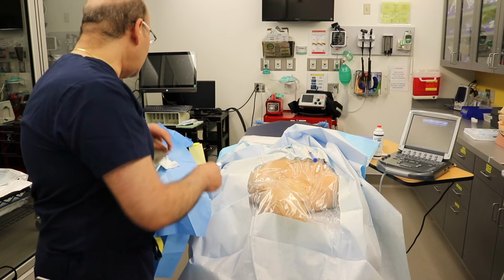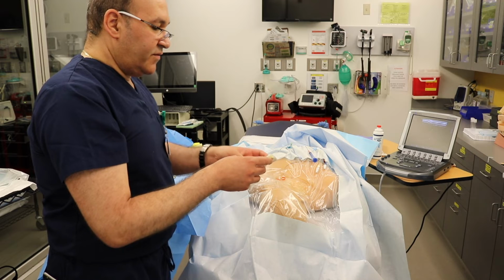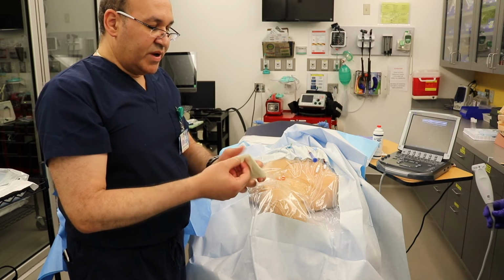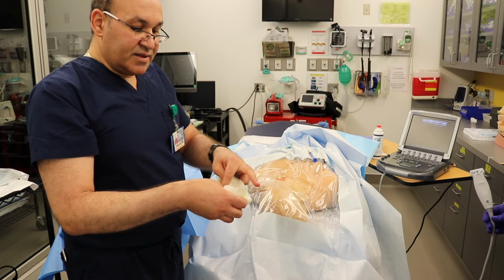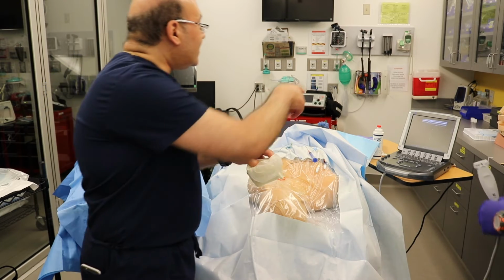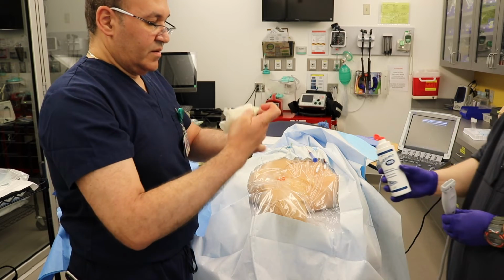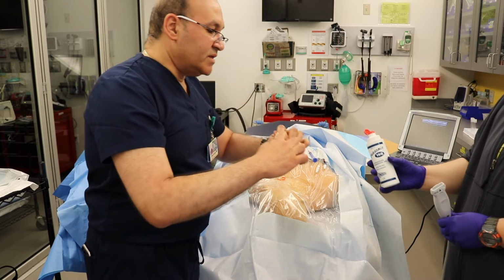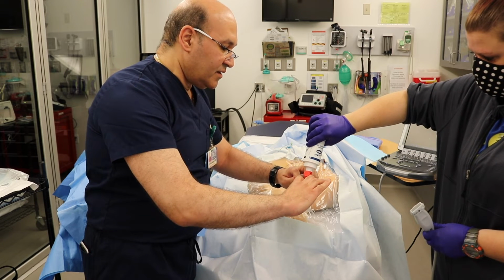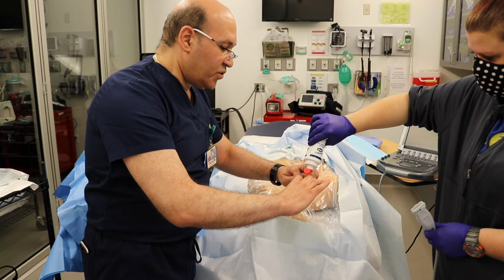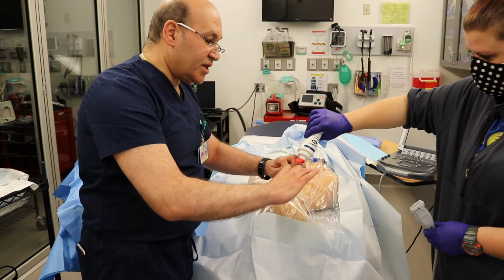Then what I will do, I will get my sleeve. Here is my sleeve. I will open it. Okay. Then I will need to get some gel inside. If you can hand me some of that gel, and put it inside here without touching me or touching the thing. Just a little bit of gel. More, more. So now we are getting non-sterile gel inside the sterile sleeve.